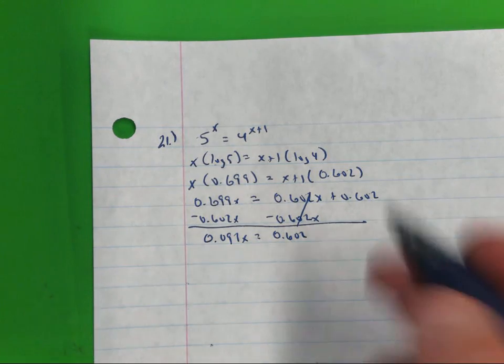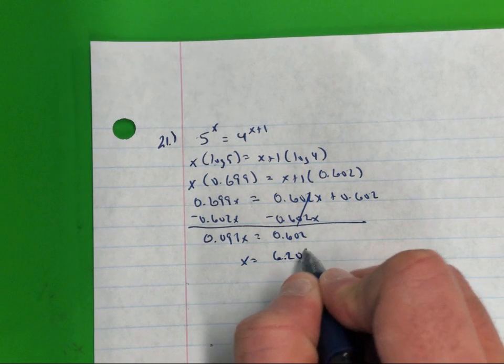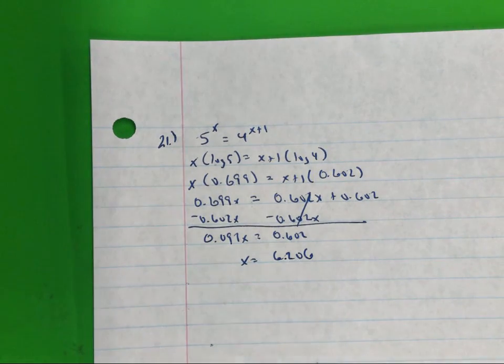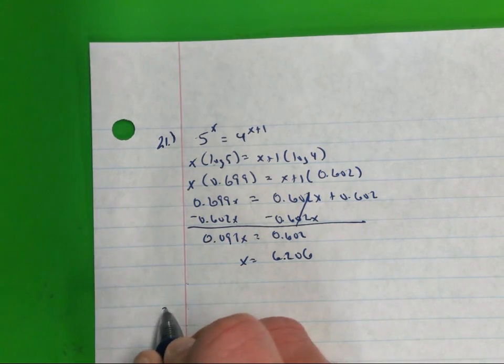I got 6.206 because of the way we rounded. They do an exact, so that would still be acceptable. All right, 29, 31. 31.